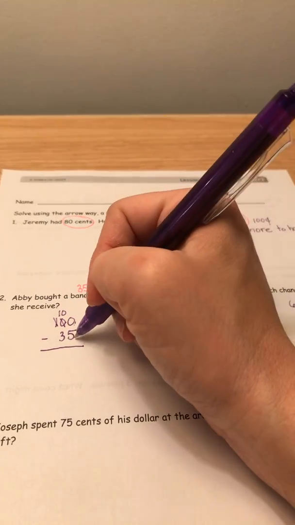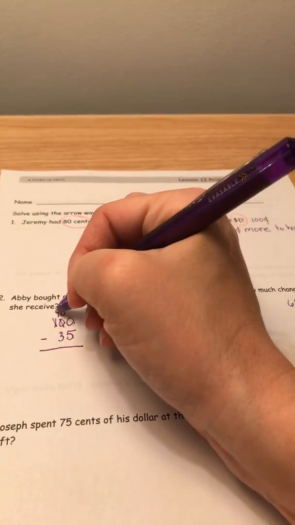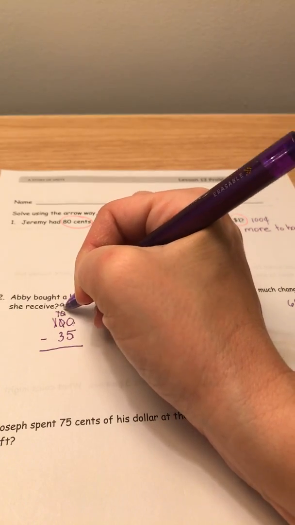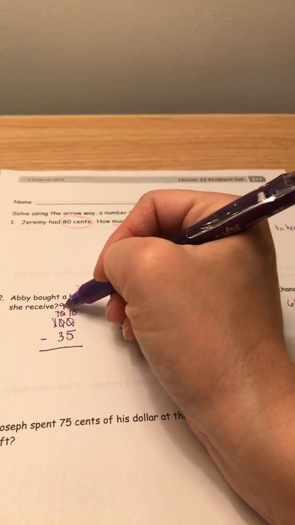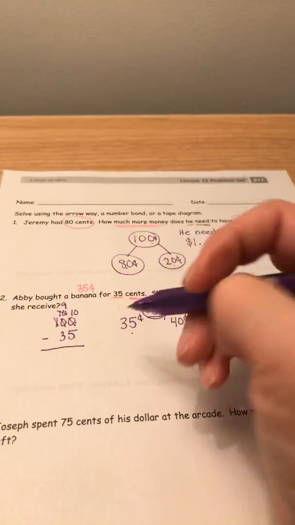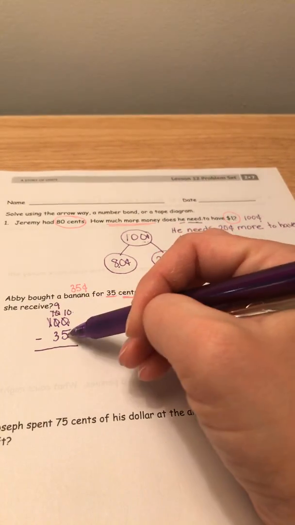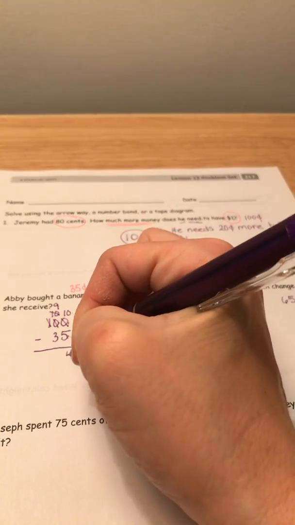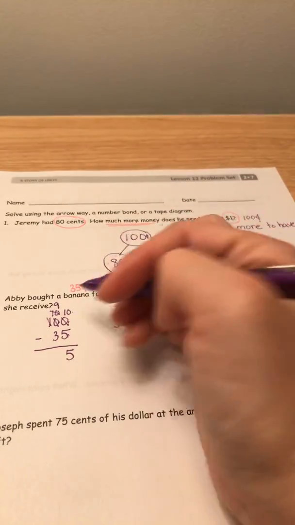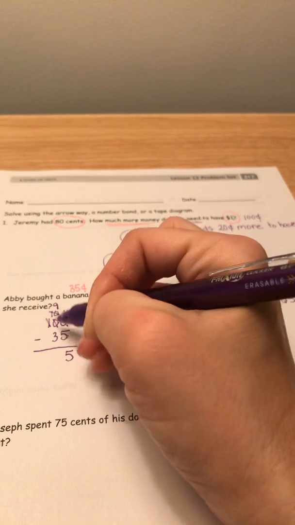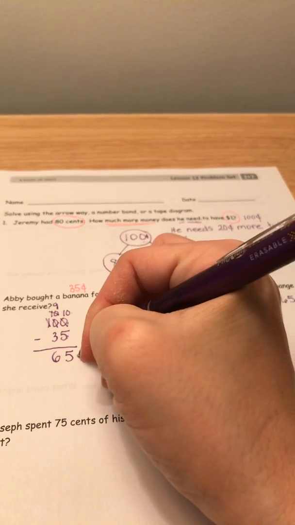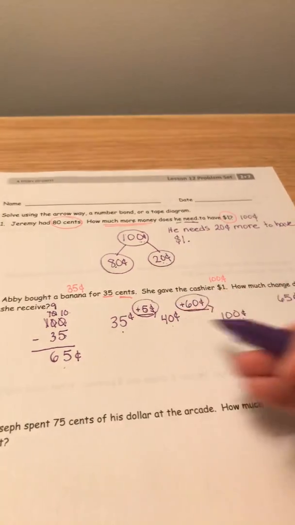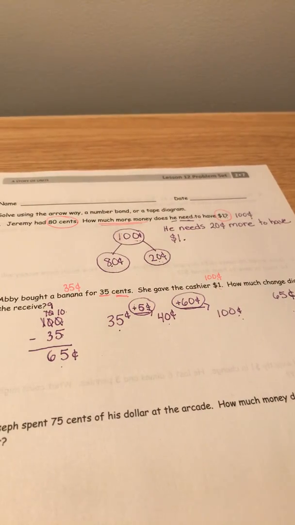Well, I still can't take 5 from 0 1s, so now I need to unbundle one of the 10s and bring it over here to the 1s. Now I have 9 10s and 10 1s. So 10 1s minus 5 1s is 5. And 9 10s minus 3 10s is 6. Do our answers match? They sure do.